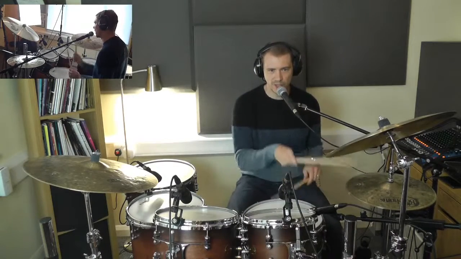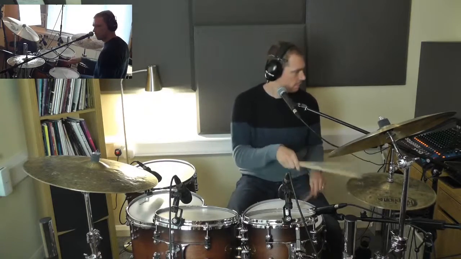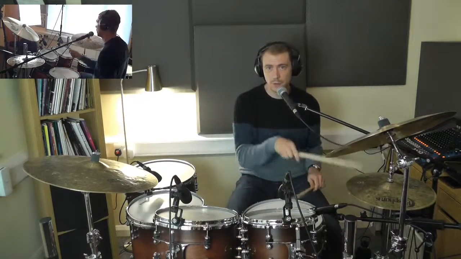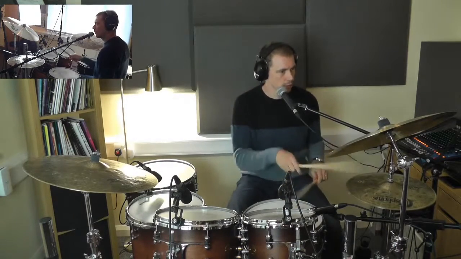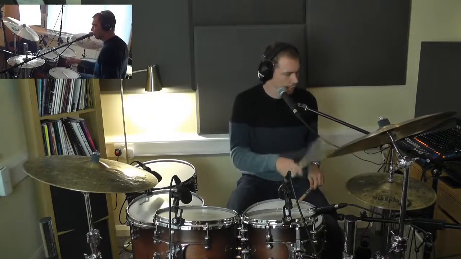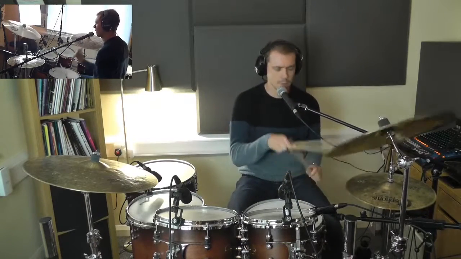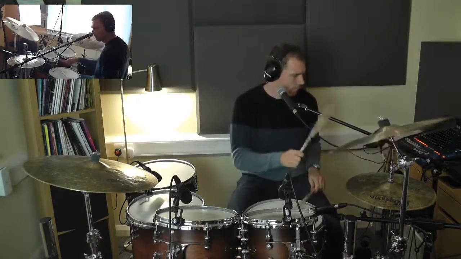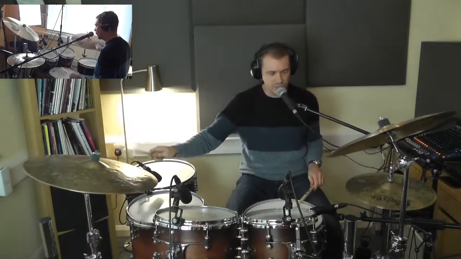Playing over the bar line, for example. Add 16. Ghost notes. Paradiddle. Now my hi-hat is free on that left foot.